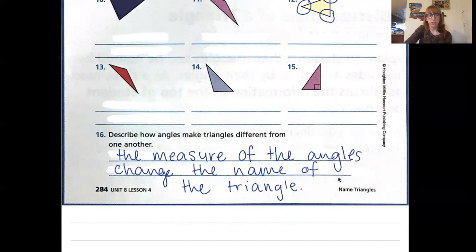So if you have any questions, make sure you let me know, but just make sure that you remember an acute triangle has 3 acute angles. An obtuse triangle has 1 obtuse angle, and a right triangle has 1 right angle.